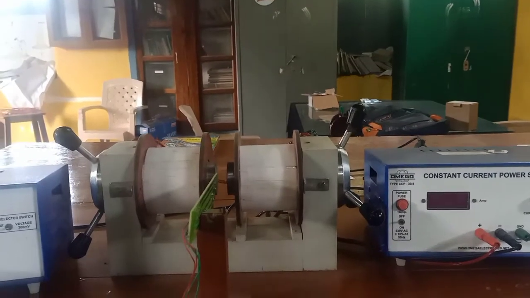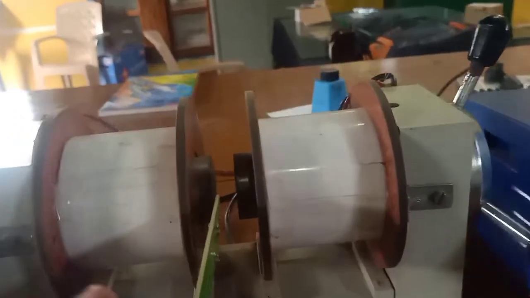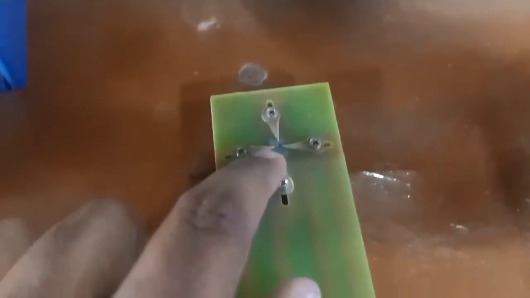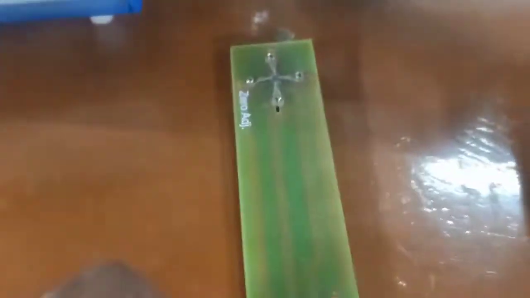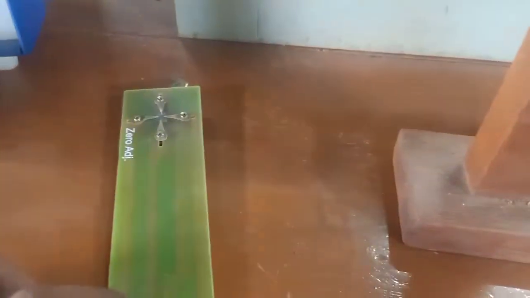This phenomenon is called the Hall effect, and this is known as the Hall probe. Here this is our specimen, and we are using germanium. Here it is written Hall probe and germanium crystal. These two are connected to the voltage, and these two are connected to the current source. The red wire is connected to the voltage terminal, and this green wire is connected to the current terminal.